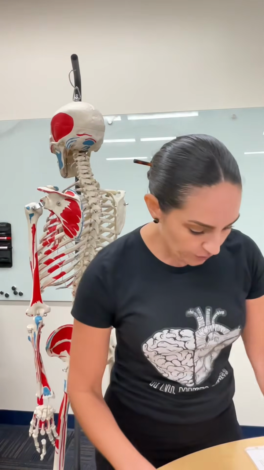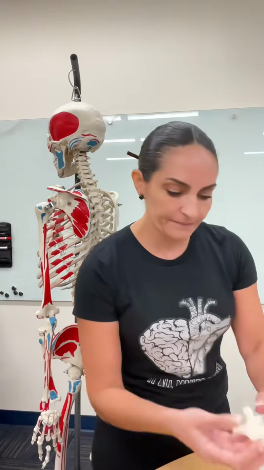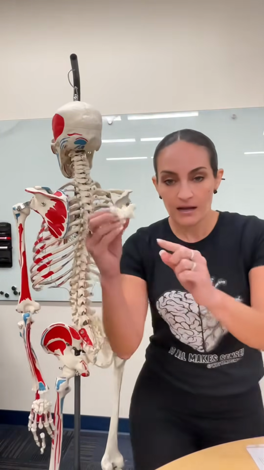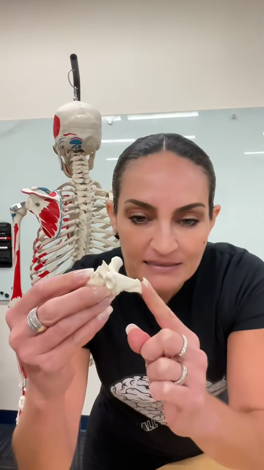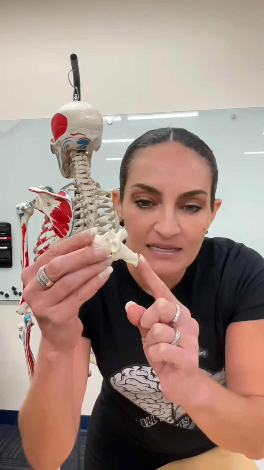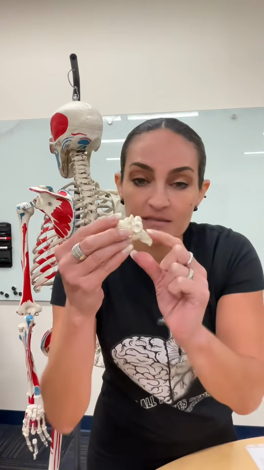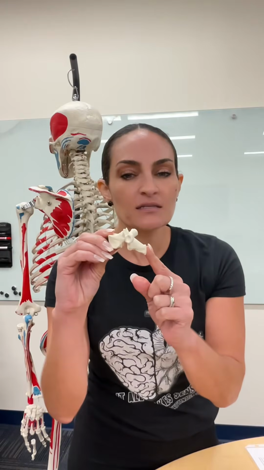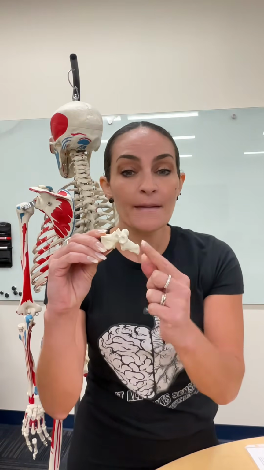Let me show you in this one. This is specifically this one. So this is a spinous process. With that in mind, you can conclude that the spinous process has to be posterior because you can feel your spinous process.